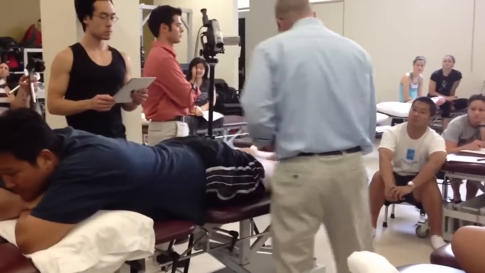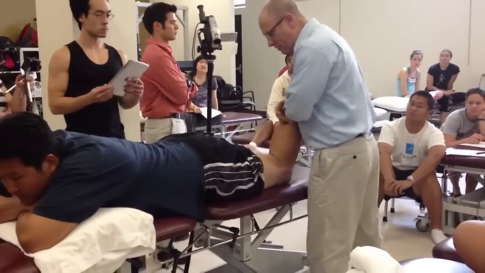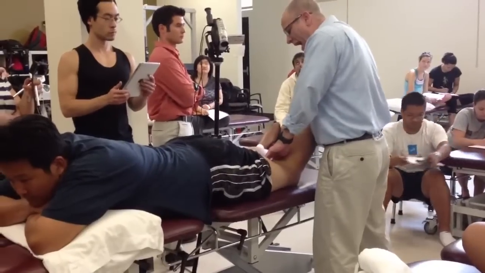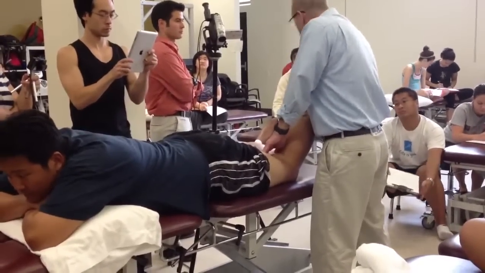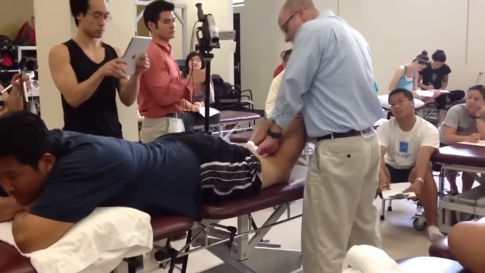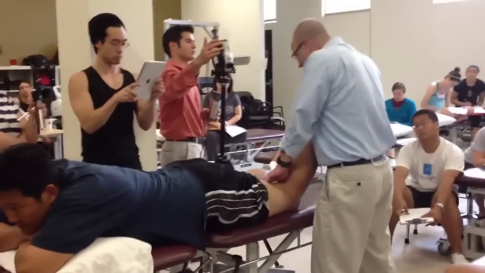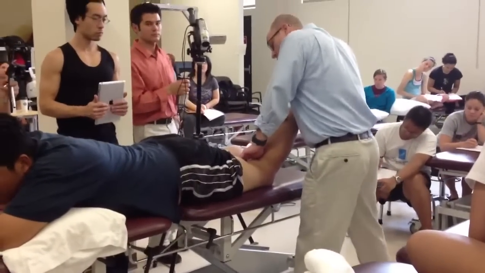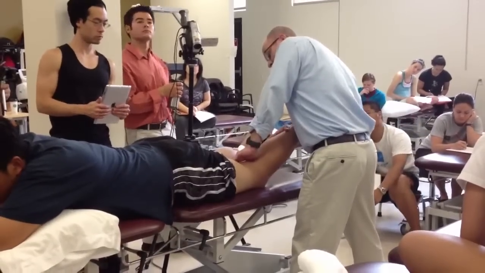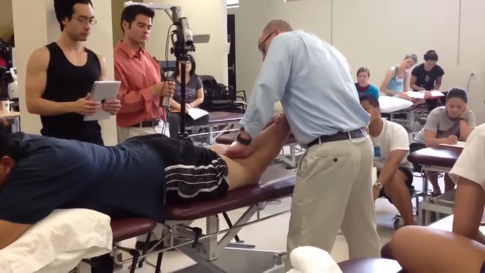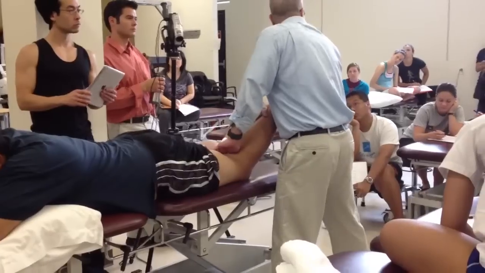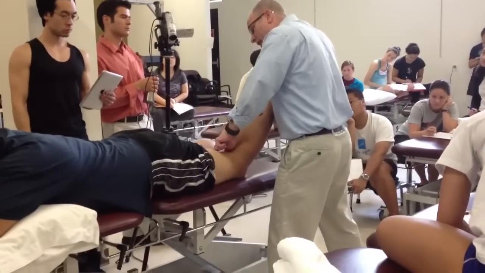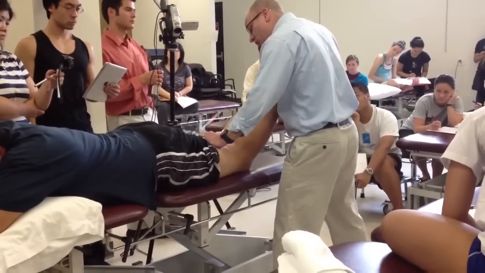Okay? So what I'm going to do is I'm going to shorten the tissue, okay, and I'm going to tack down towards, when I tack, I'm tacking onto the muscle, his medial hamstring, okay? So I tack, and then I'm going to elongate just to the point where I feel tension develop underneath my fingertips, okay?